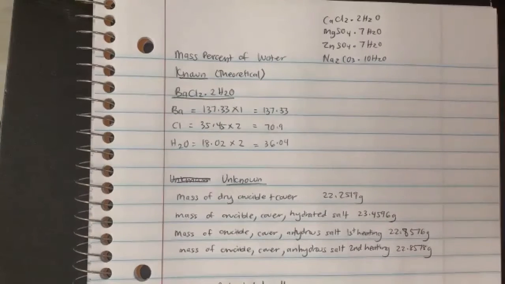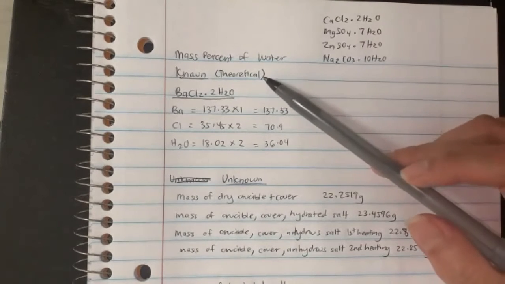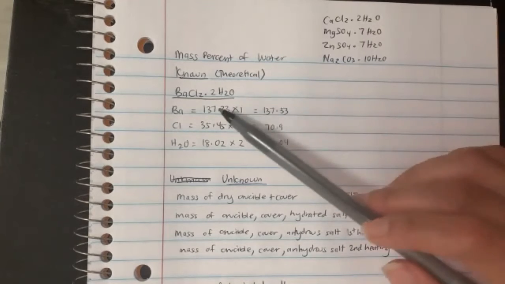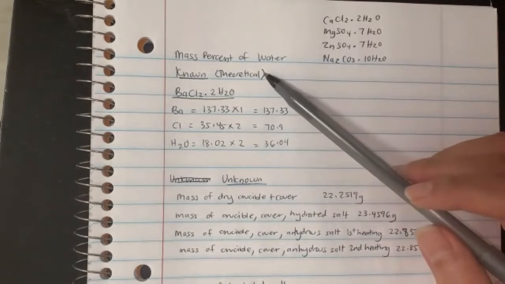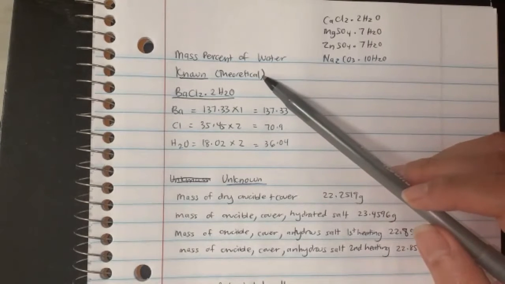Okay, we're going to learn how to calculate mass percent of water for a hydrated compound lab. Basically, there are two ways to calculate mass percent of water for any compound. If you have the chemical formula, you can use the theoretical method. Just use the molar mass of the compounds and you will be able to figure out the mass percent of water. That is a theoretical way.